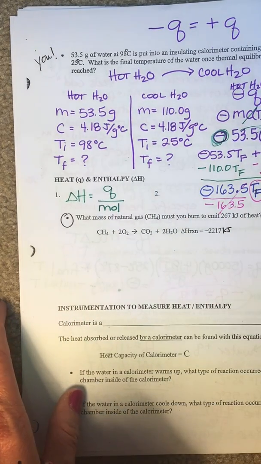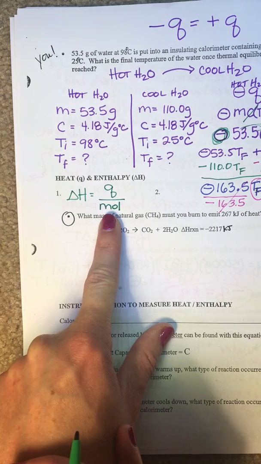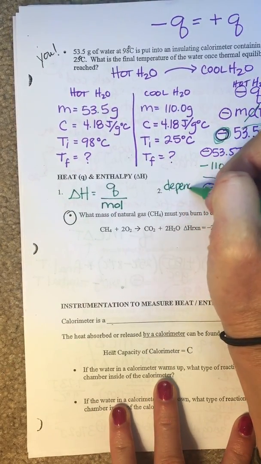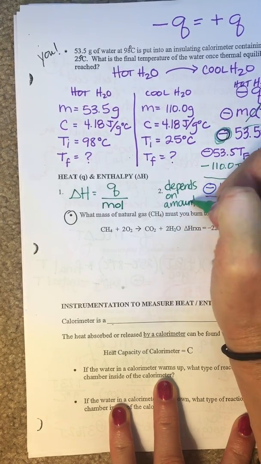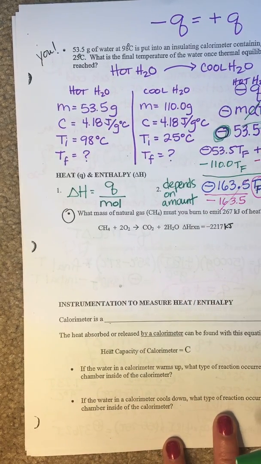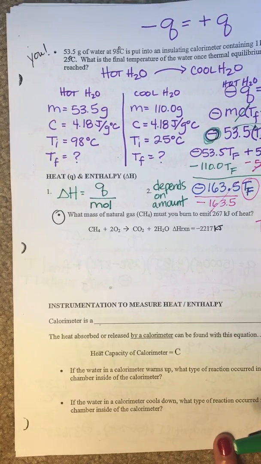So something really important that we want to point out is that enthalpy depends on amount. And we did have a number 3 right over there, and we sort of ran out of space about it. So I'll just tell you a little other thing about enthalpy.